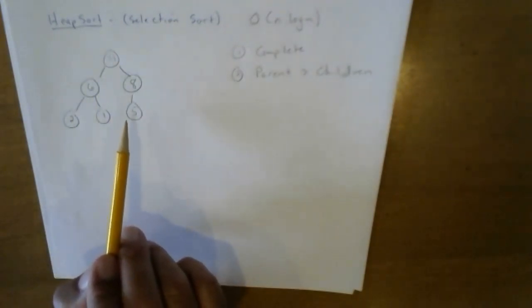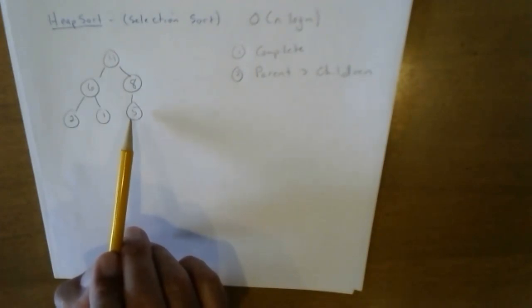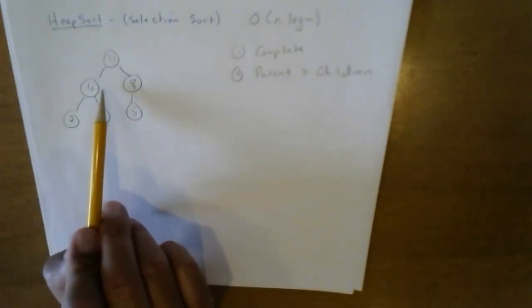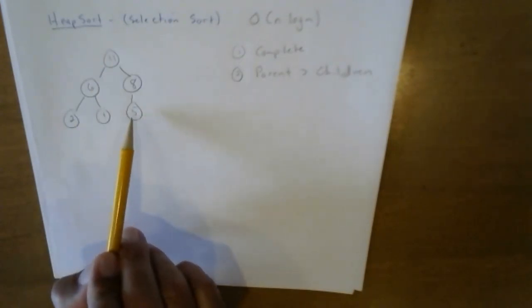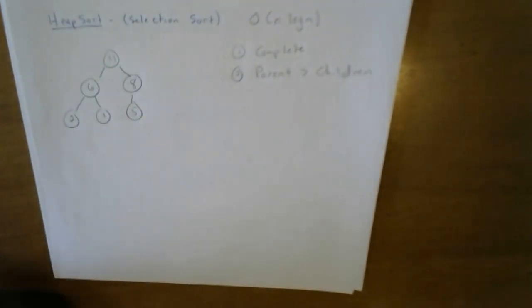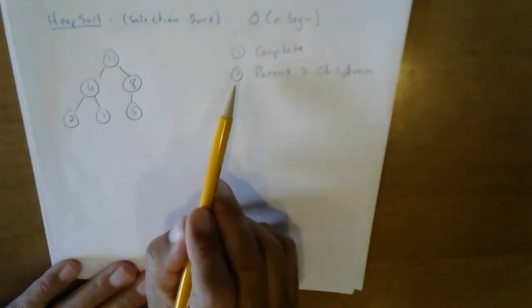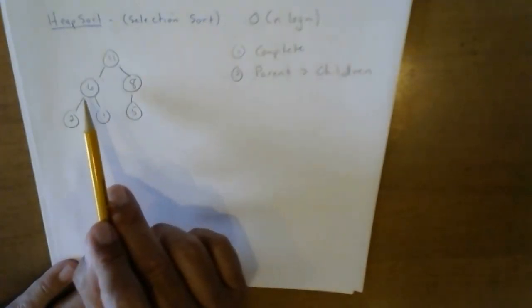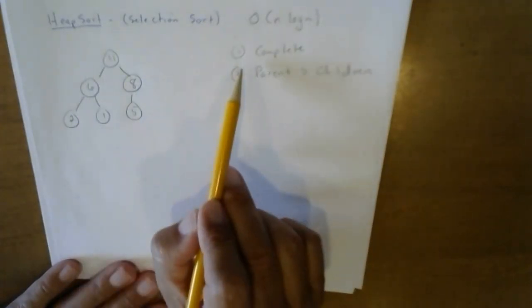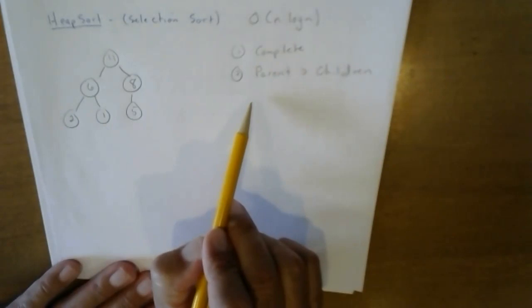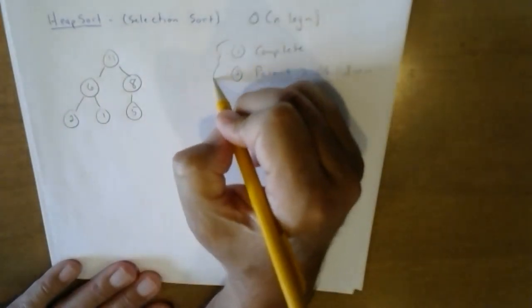Remember when we filled in an array with a binary search tree, we had a lot of blanks. But this guy, 0, 1, 2, 3, 4, 5, is only going to fill an array of size 6. I'm not going to have any wasted memory, and I'm not going to run out of memory. All right? So in order to have a heap sort, the first thing I need to have is a heap. This guy is a heap. It's complete, and its parents are bigger than its children.